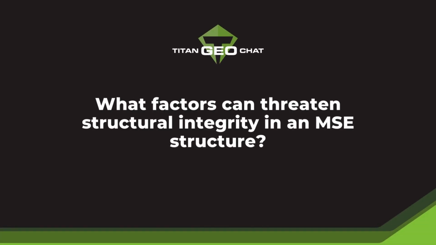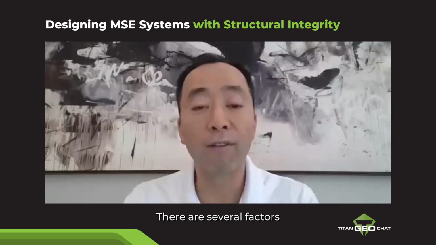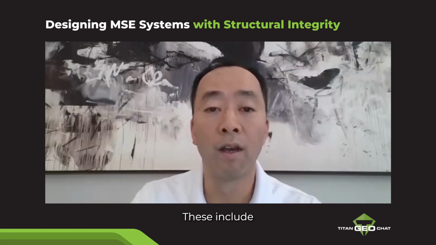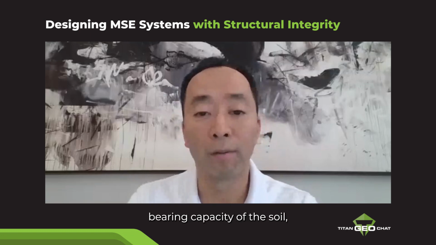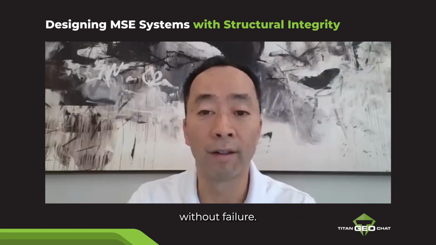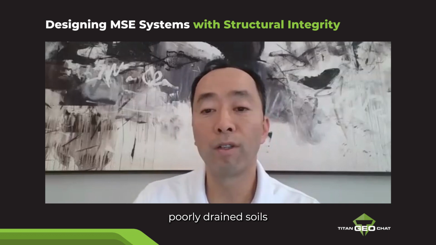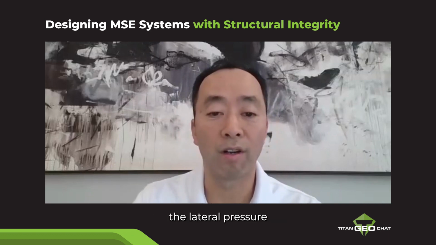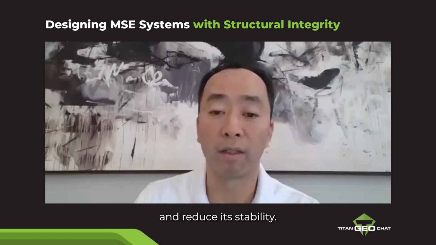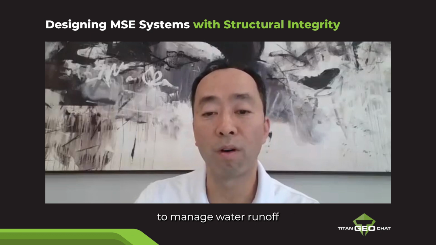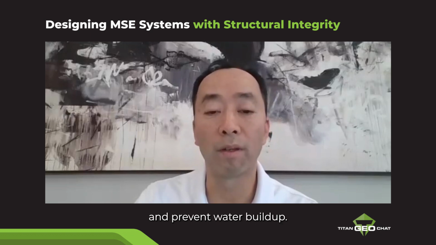There are several factors that can threaten the integrity of an MSE wall or slope structure. These include bearing capacity of the soil, which refers to the maximum load that a soil can support without failure. Another factor is drainage. Poorly drained soils can lead to water buildup, which can increase the lateral pressure on the MSE structure and reduce its stability. Engineers may need to install a drainage system to manage water runoff and prevent water buildup.